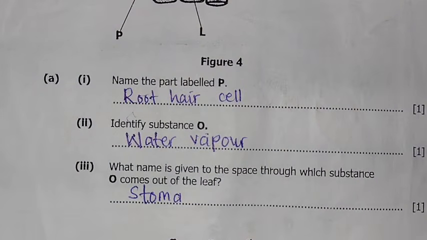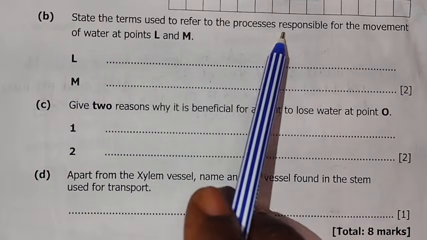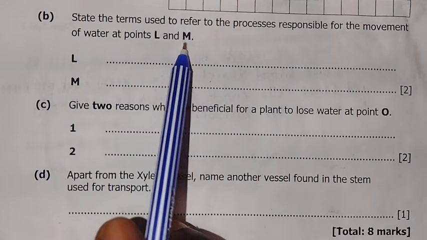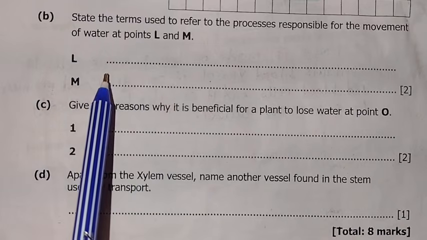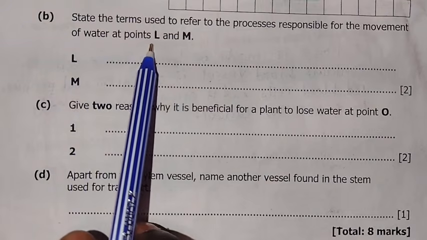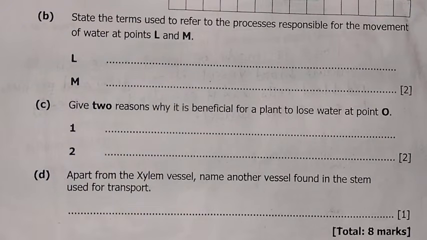So let us now look at other questions. State the terms used to refer to the processes responsible for the movement of water at points L and M. So what are the terms that are going to be used to refer to the processes that are responsible for the movement of water at point L and point M? So let's take a look at the diagram.